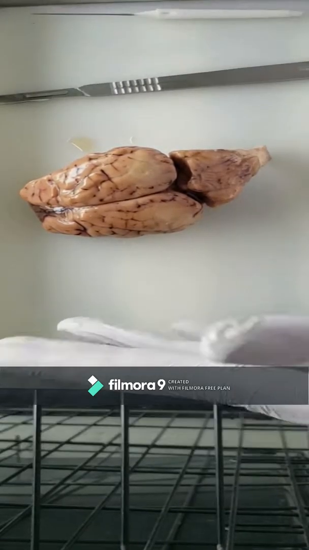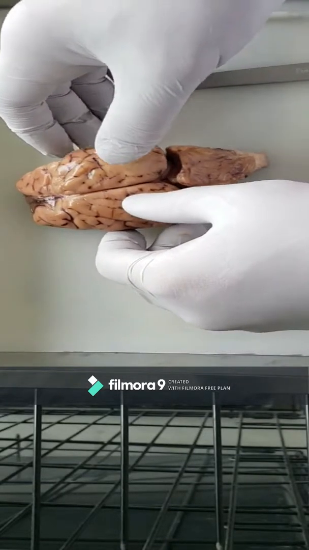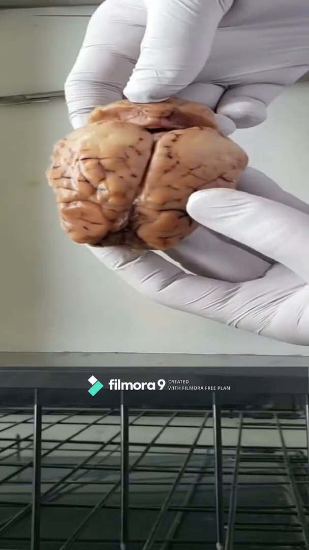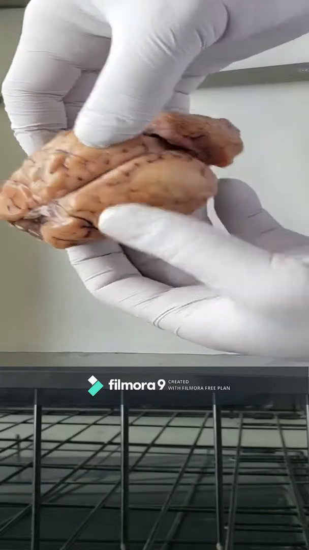So, I'm in my garage because of the smell of formaldehyde; my wife is not a fan of it. But this is the sheep's brain that was supplied with our kit.